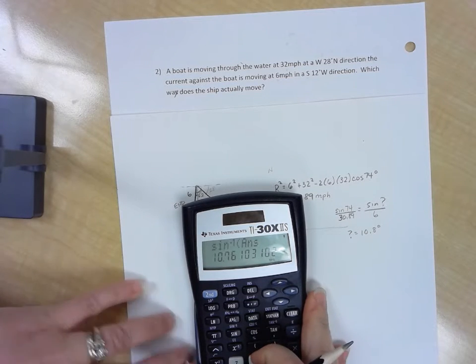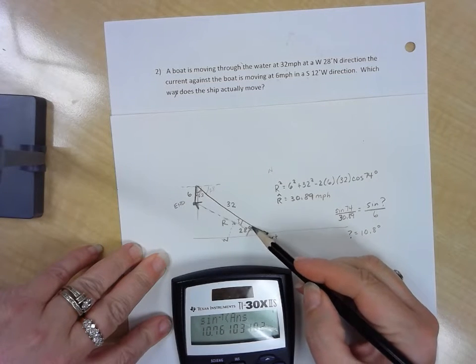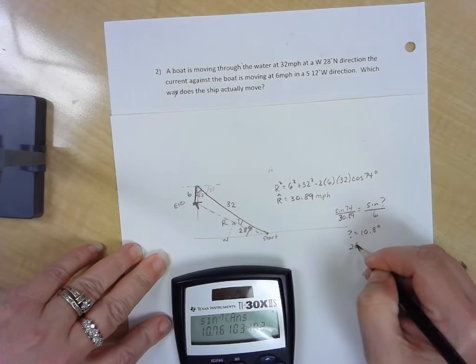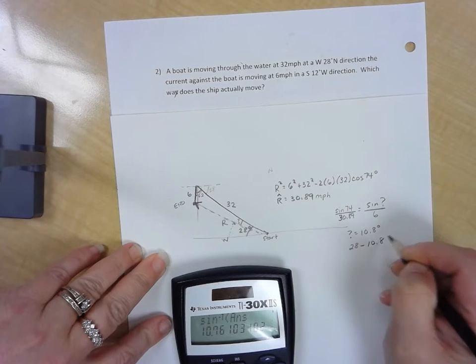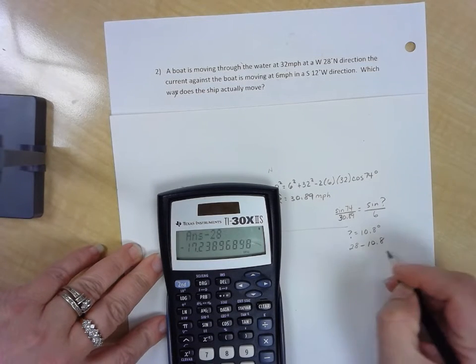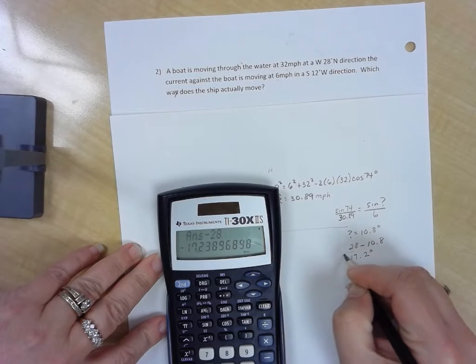This time I'm not adding. I'm going to subtract it from the whole. So I'm going to take 28 minus 10.8. Save myself time. I'm just going to subtract 28 and know that my answer should actually be the positive result of that, 17.2 degrees. That's my angle.